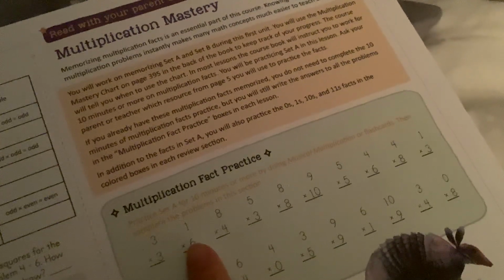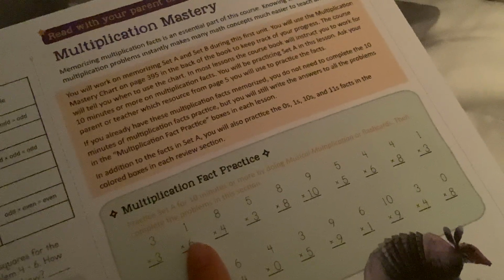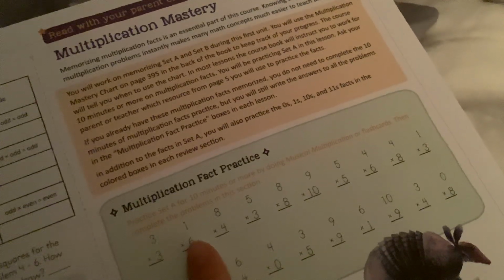In addition to the facts in set A, you will also practice zeros, ones, tens, and 11 facts in the colored boxes in each review section.